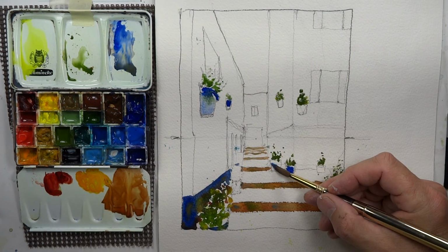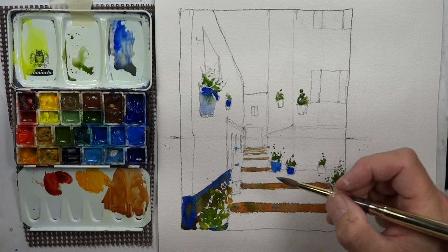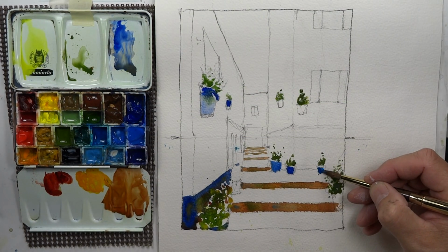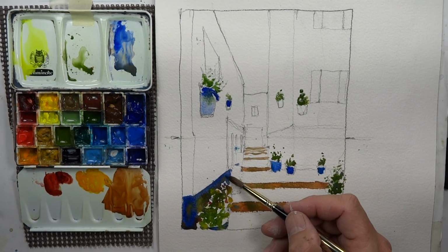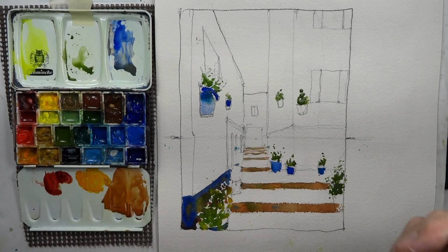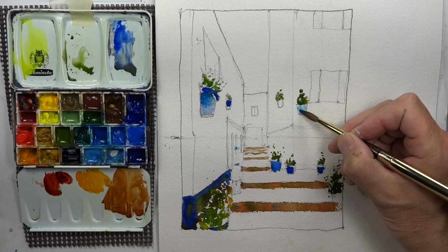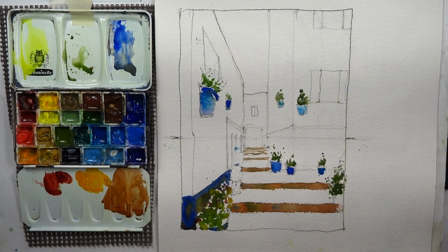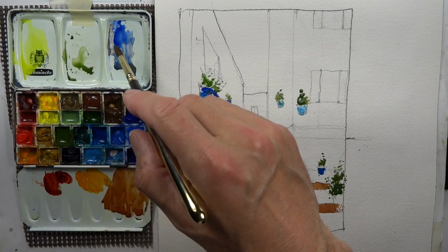I'll go with some cerulean here. So I'm going to change my blues a little bit. We'll go with some cerulean here, maybe some little different colors. Have fun with your colors. Use different colors. I tend to try to, once in a while, introduce a new color into my palette if I can.